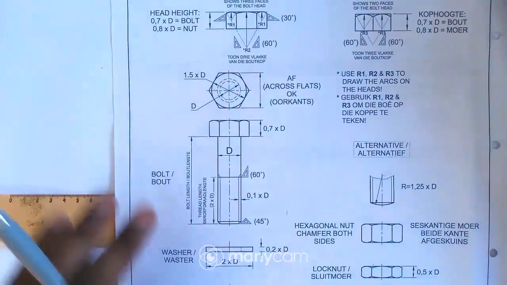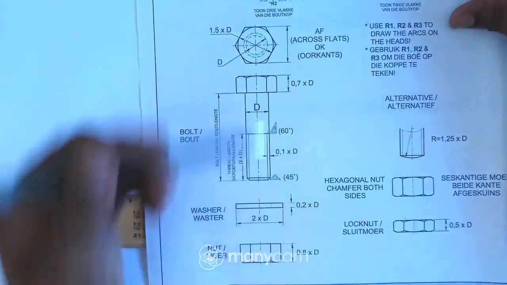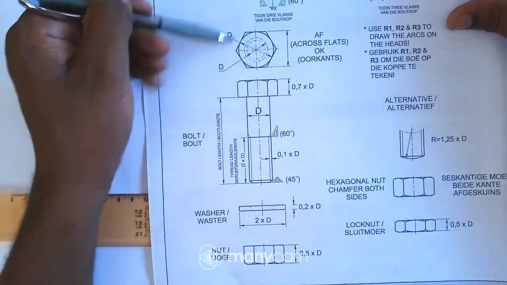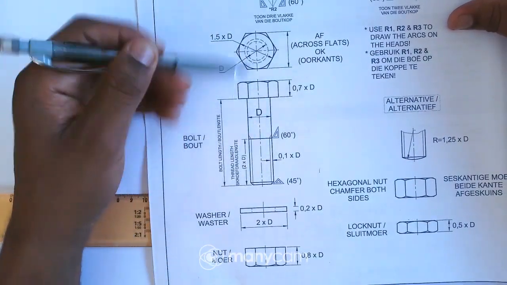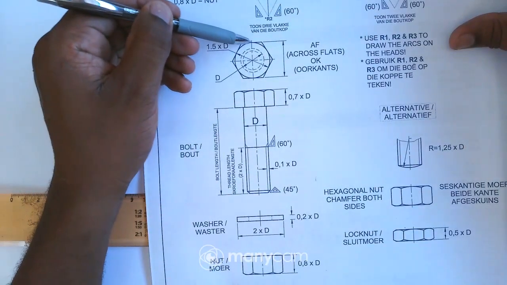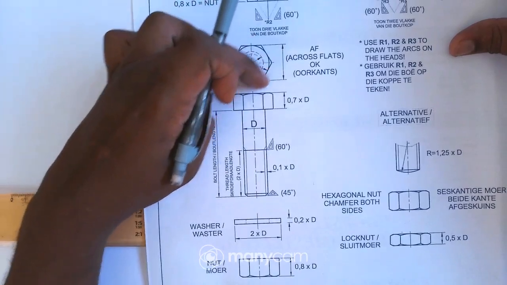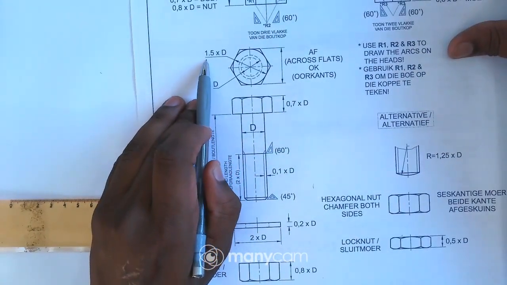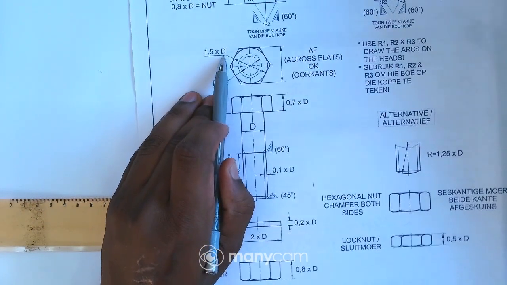So now for you to construct or draw this bolt, obviously you have to draw the top view of the head of the bolt, which is this one. So this is the top view and this is the front view. For you to draw the top view, obviously you will have to draw the circle first. But how are you going to get the diameter of the circle? Well, you will use this formula here. It's 1.5 times d. So the d is the m value of the bolt.